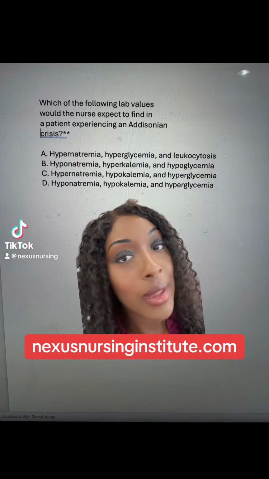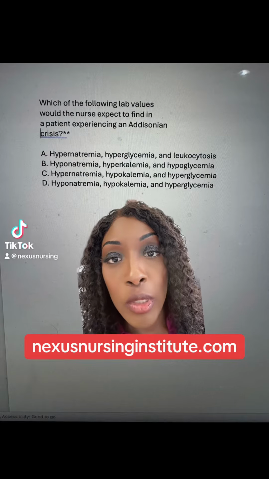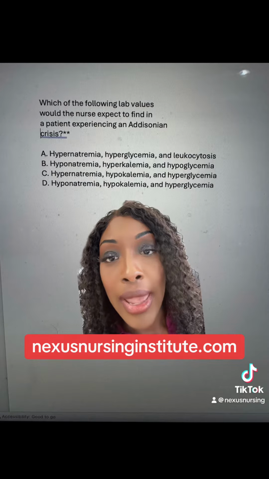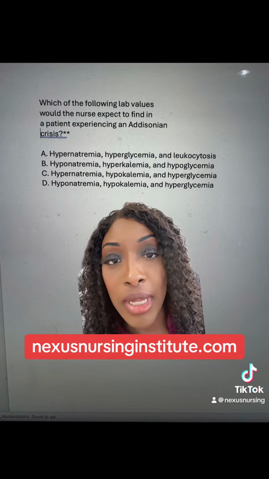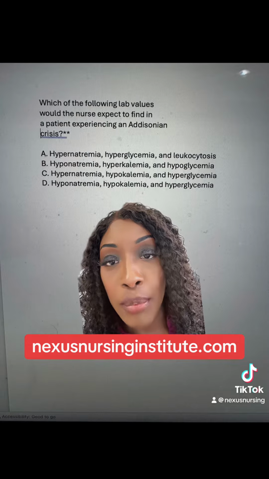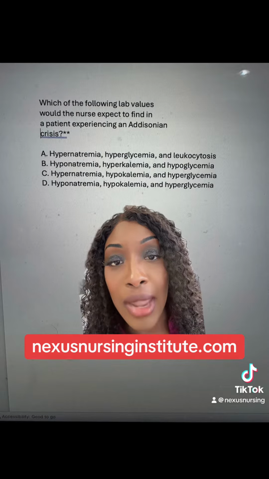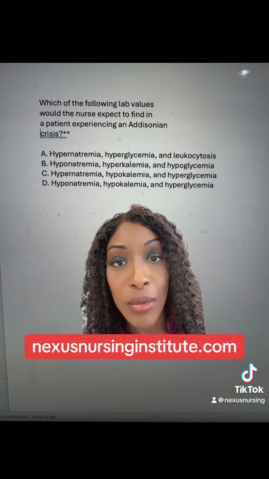Pop quiz. Which of the following lab values would the nurse suspect to find in a patient experiencing Addisonian crisis? A. Hypernatremia, hyperglycemia, and leukocytosis. B. Hyponatremia, hyperkalemia, and hypoglycemia. C. Hypernatremia, hypokalemia, and hyperglycemia. Or D. Hyponatremia, hypokalemia, and hyperglycemia. What do you guys think?